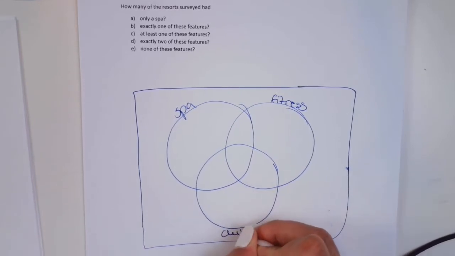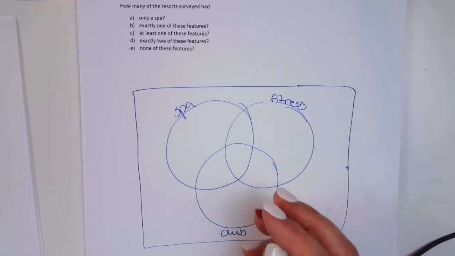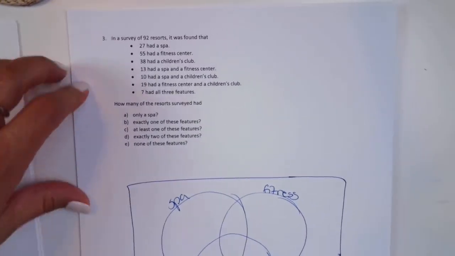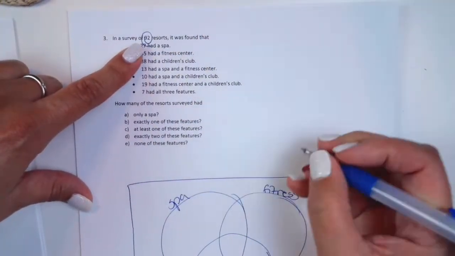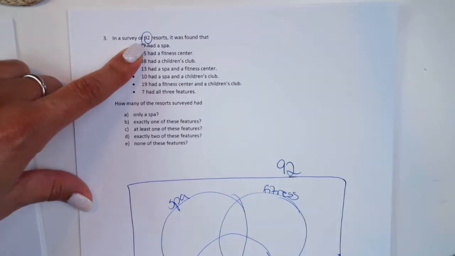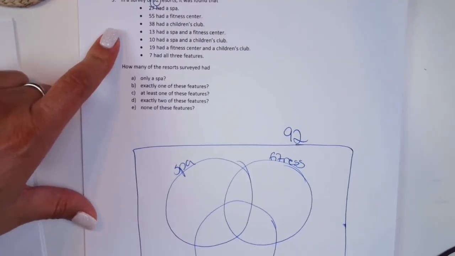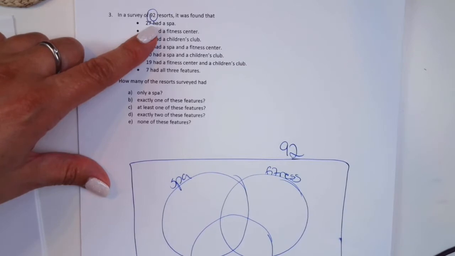I'm just going to do club over here in this third one. So altogether, we had 92 resorts. So this is 92, the universal set. Then we're going to start putting these in.